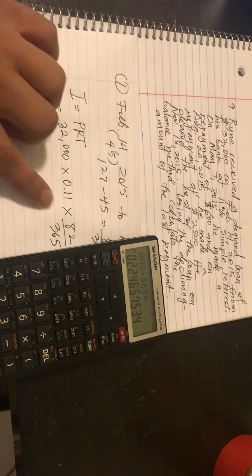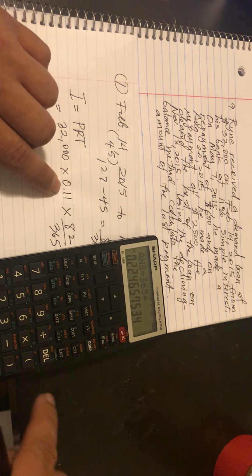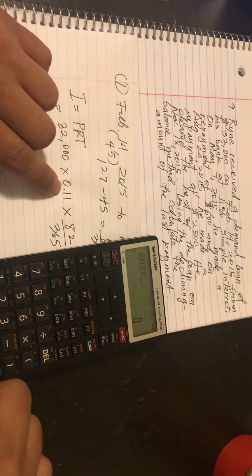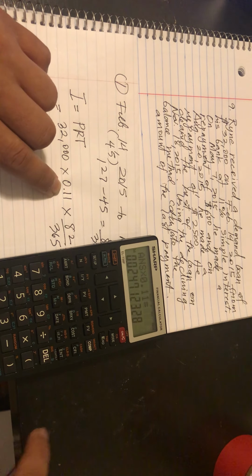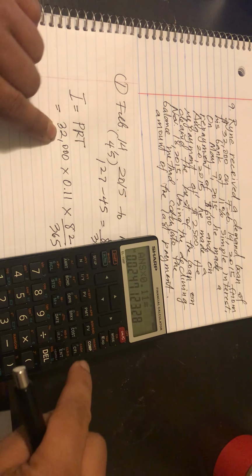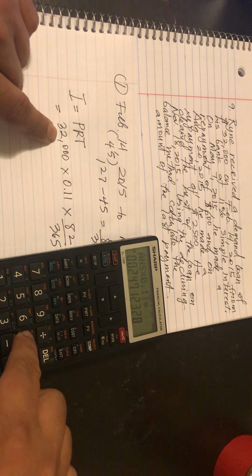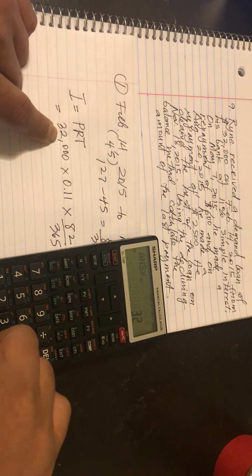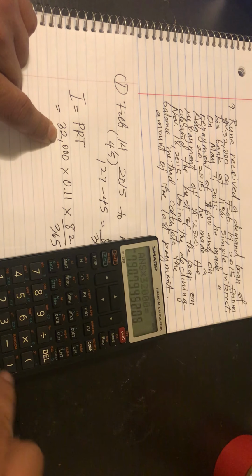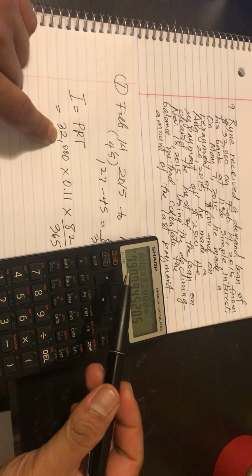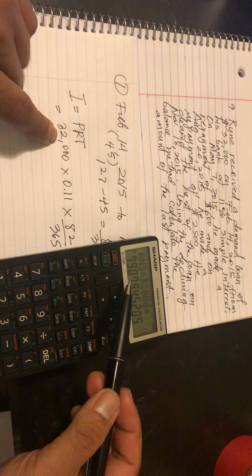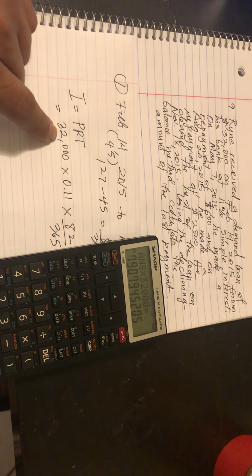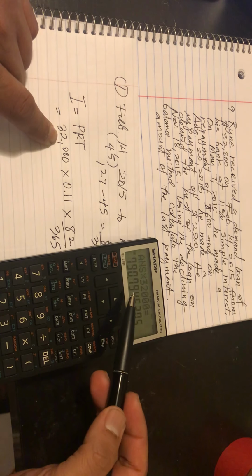Then multiply this number by 0.11, and then multiply that by 32,000 to get $790.79, which you can round off at this point.